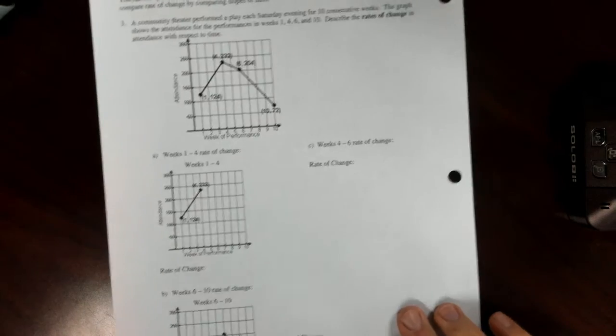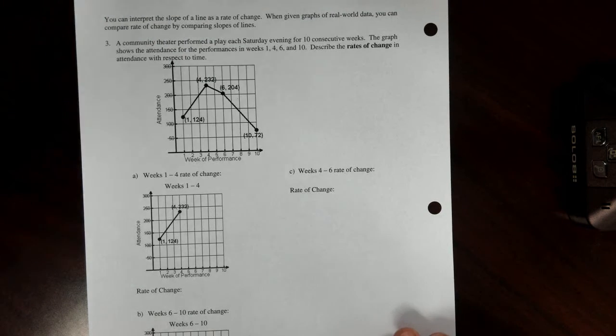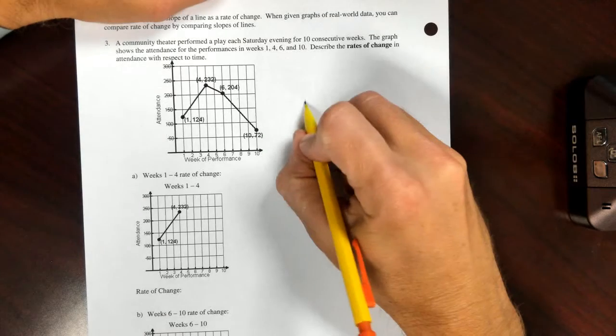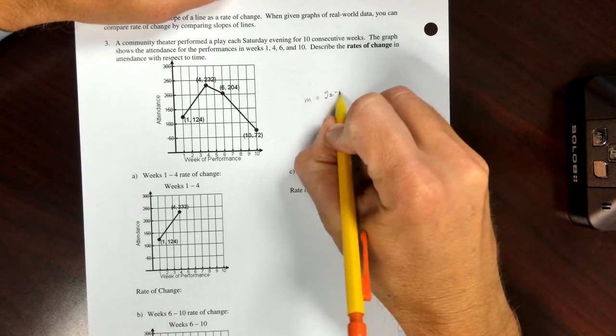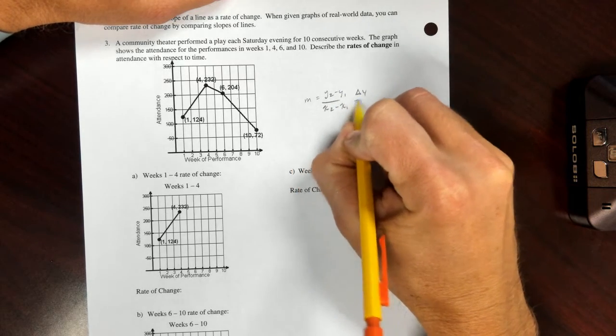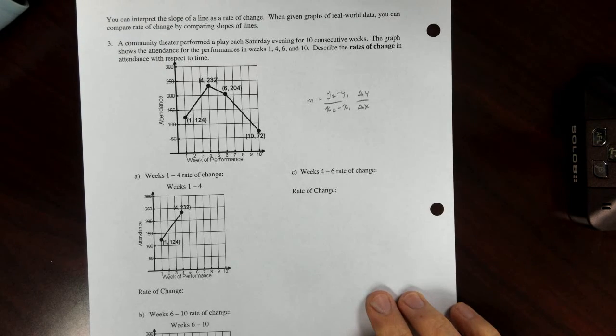Okay, let's look at some graphs. These are easy, breezy, beautiful cover girl, right? So we're going to look at the graph. We're going to pick 2 points on the graph depending on what the question asks us. And we're going to plug into our slope formula, right? So again, slope is m equals y2 minus y1 over x2 minus x1. Change in y over change in x. That little triangle means change in.